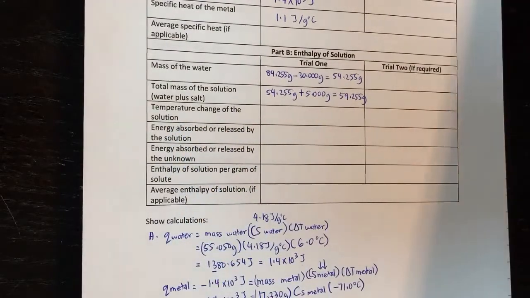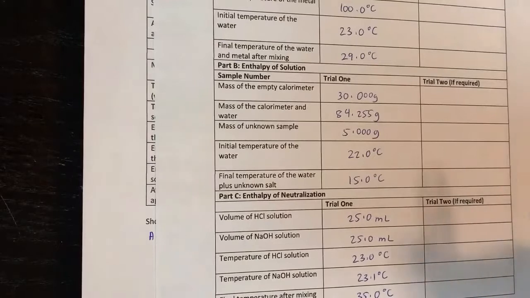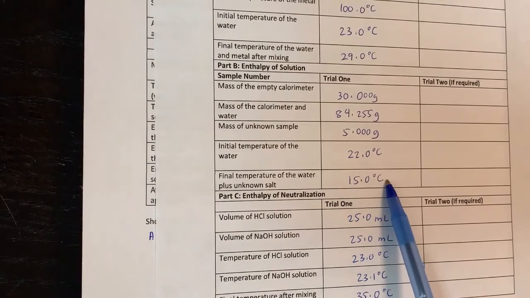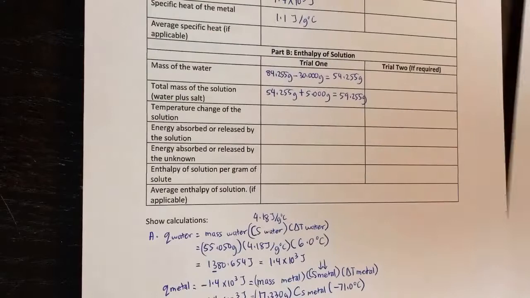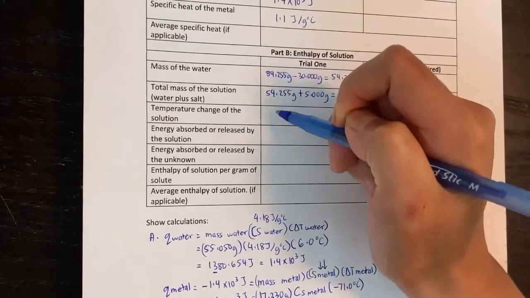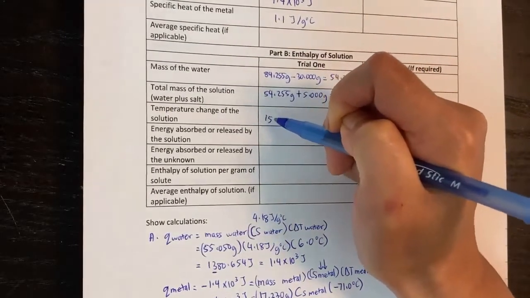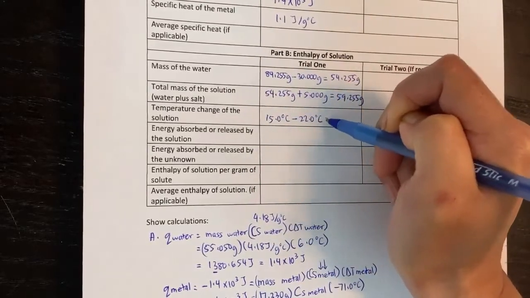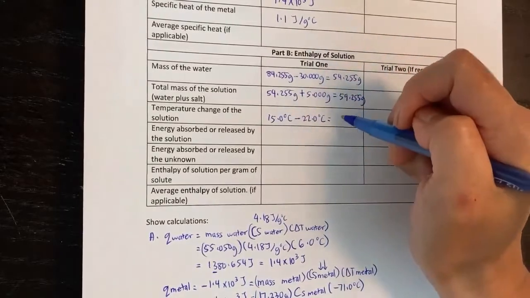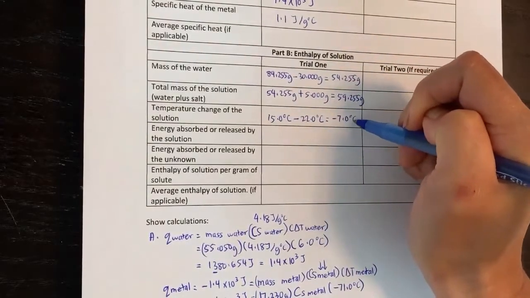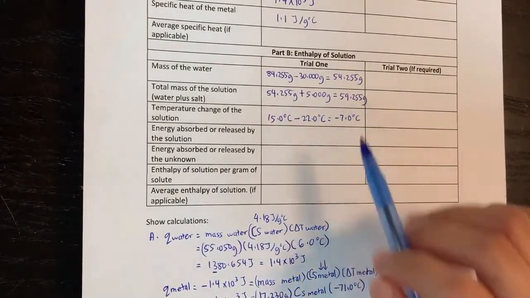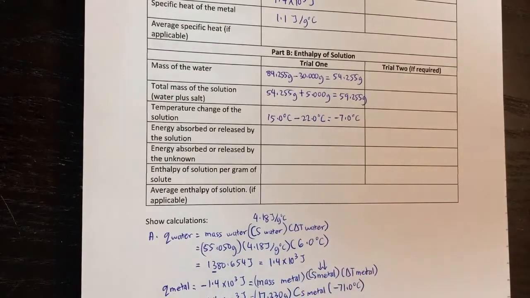Okay, now what is the temperature change of the solution? Let's take a look at the data again. The final temperature is 15.0 Celsius. The initial temperature is 22.0 Celsius. So the temperature change would be final, 15.0 Celsius, minus initial, 22.0 Celsius. I'm going to get a change of negative 7.0 Celsius. Notice every time you add or subtract, you keep the smallest decimal places, so in this case I'm keeping 1 decimal place.